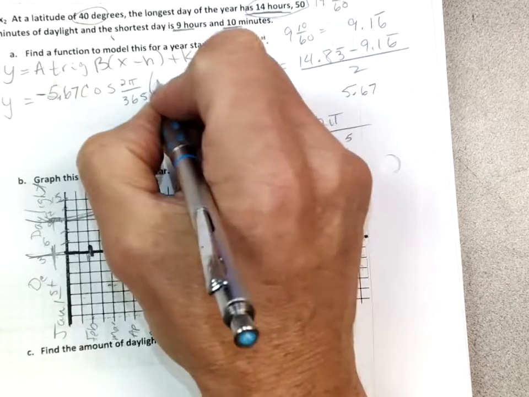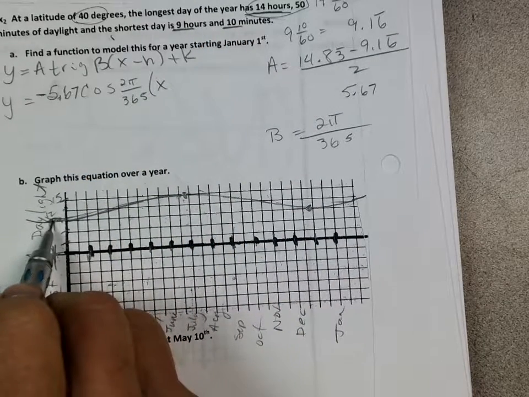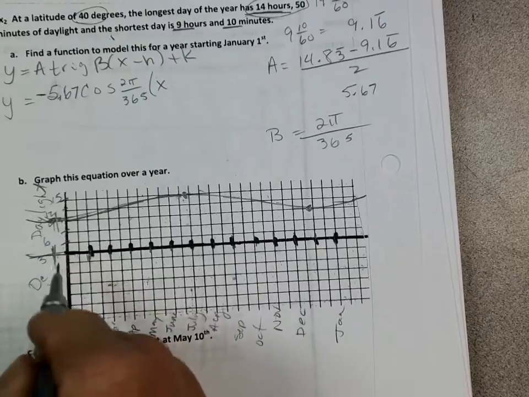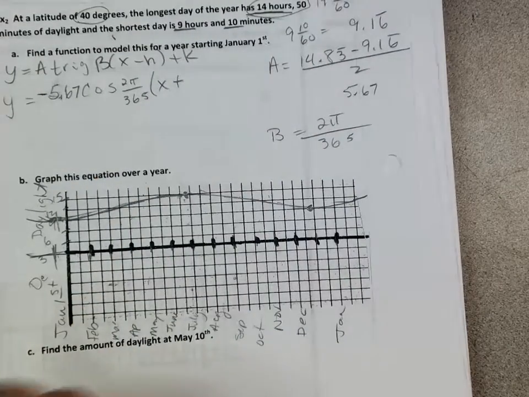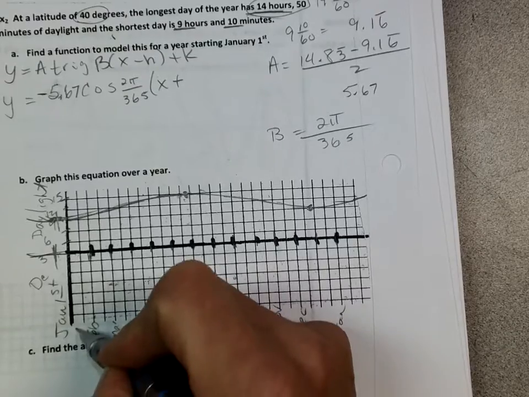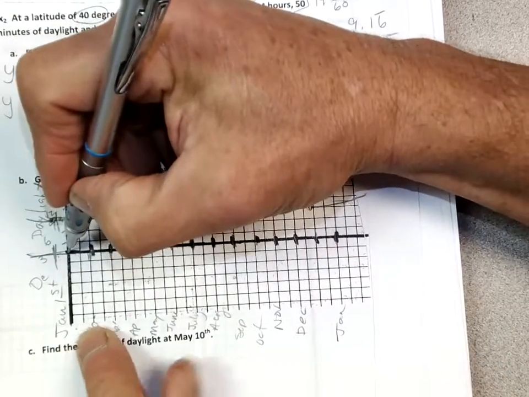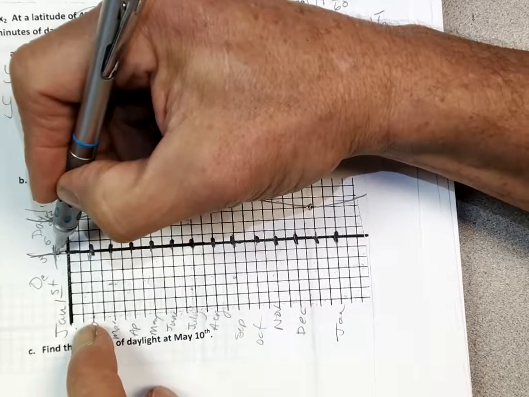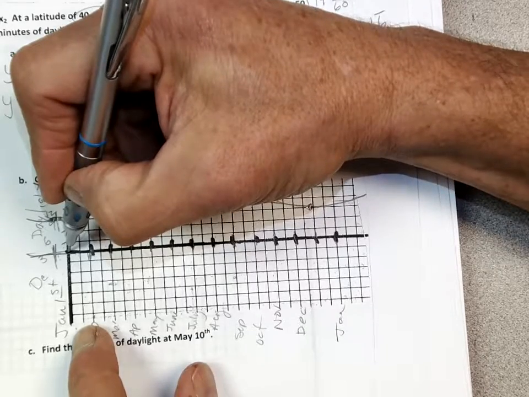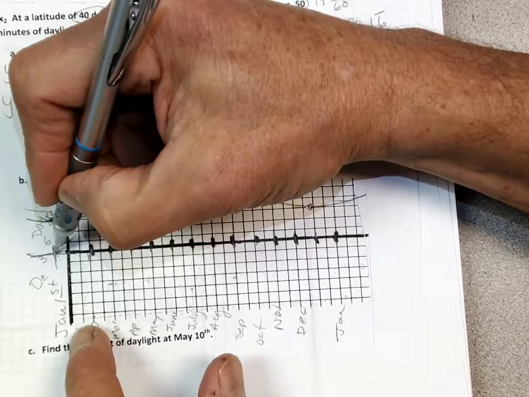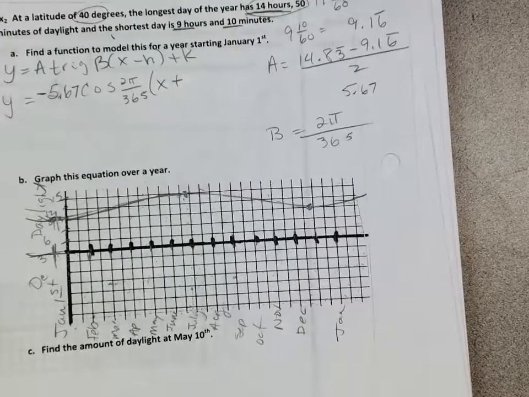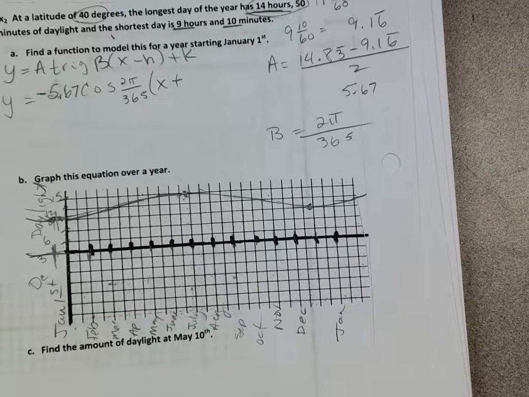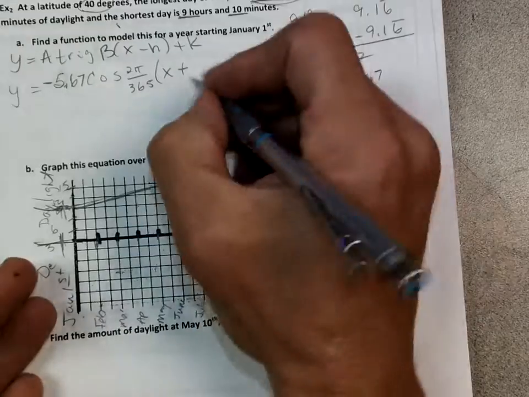Okay, now x. In this case, we're going to shift back, so we're going to go plus, because we're shifting back. How many days is it from January 1st back to December 21st? Just 10 days, right? There's 10 days from the winter solstice to New Year's. Winter solstice is on the 21st, New Year's Day is on the 1st. How many days transpire? Just 10. You guys agree with 10? So we go plus 10.